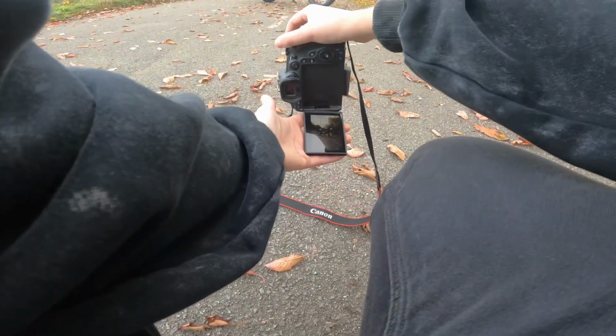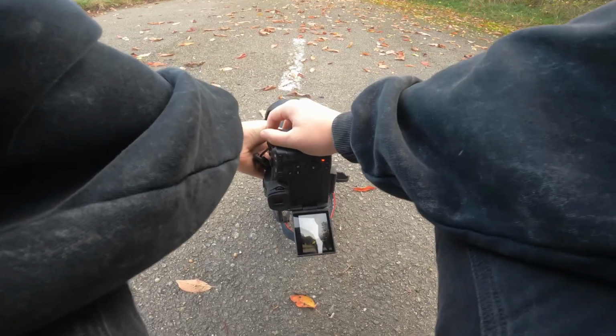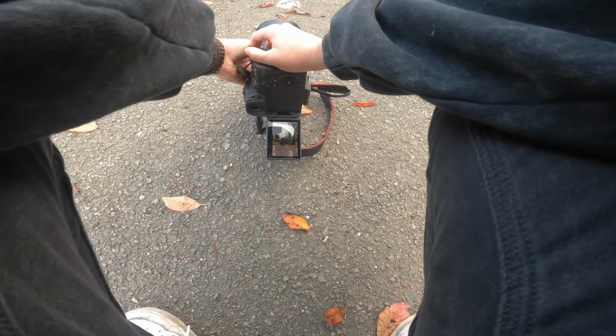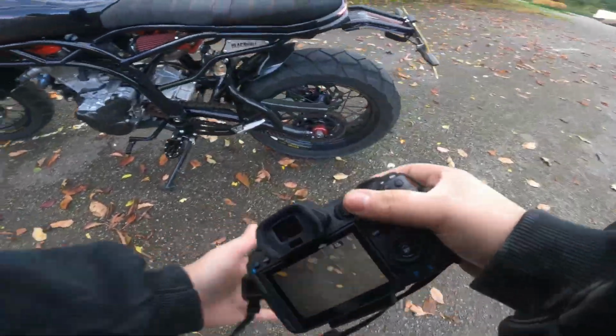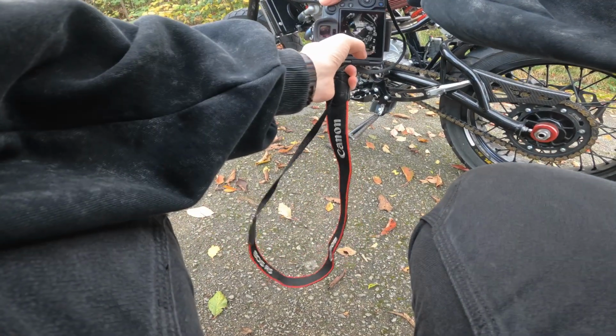Yeah, them exhausts got stick on it. They do. That'll be pretty cool.